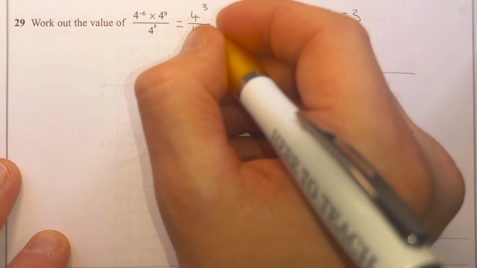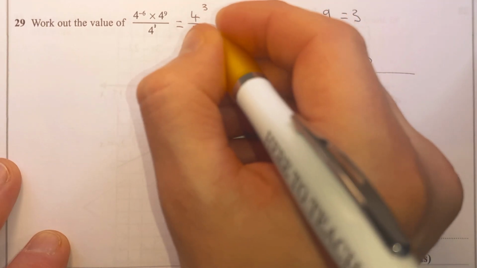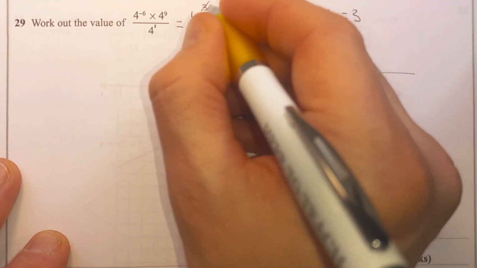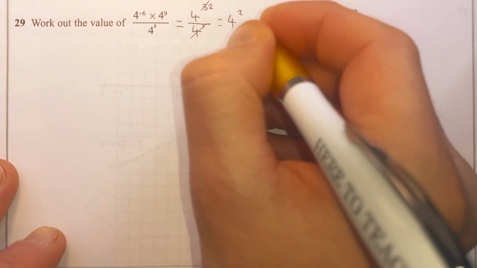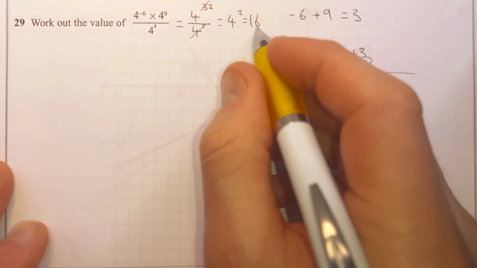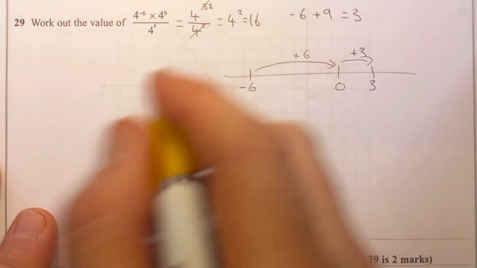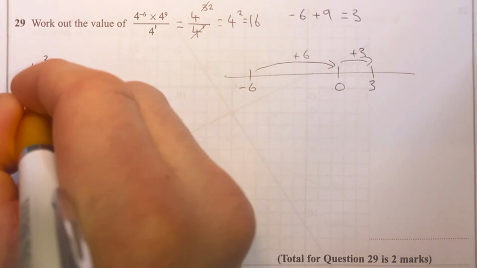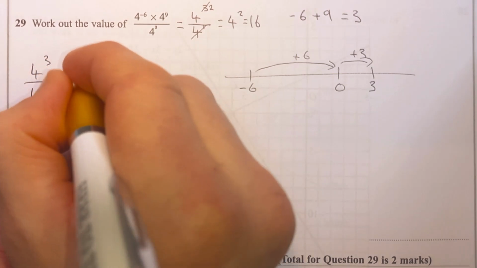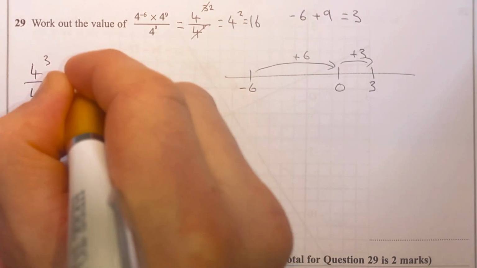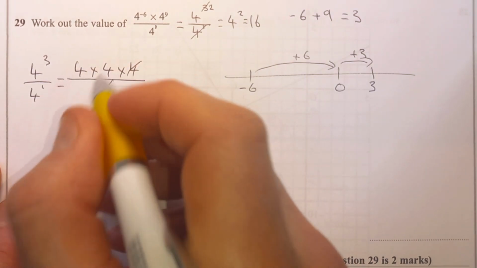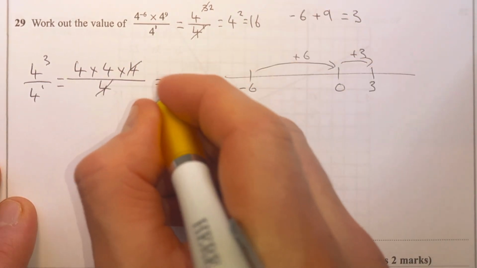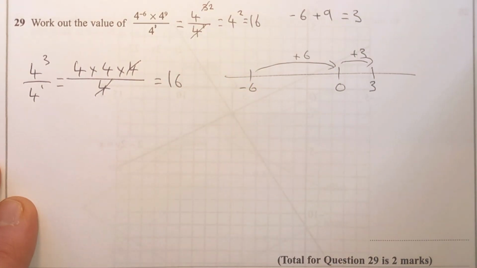Okay. So if we cancel, we've got 1 power here, so we can cancel the 4 here, reduce that by 1. We end up with just 4 squared, which is 4 times 4, which is 16. Just to show you how I did this cancel thing, 4 cubed over 4 to the power 1 is 4 times 4 times 4 divided by 4. So we're cancelling those out and we're just left with the 4 times 4, which we've already said is 16, that we can write on here.